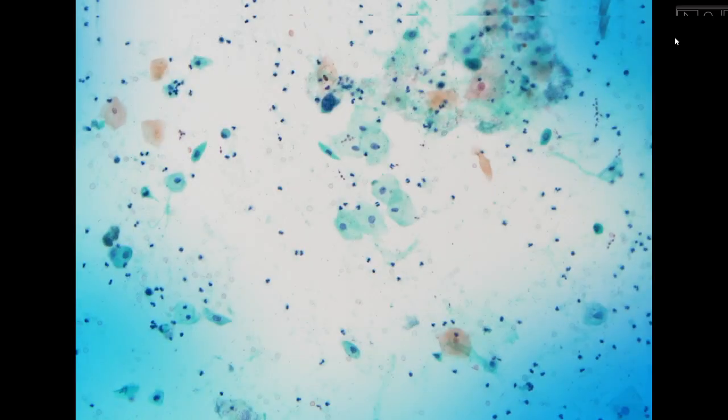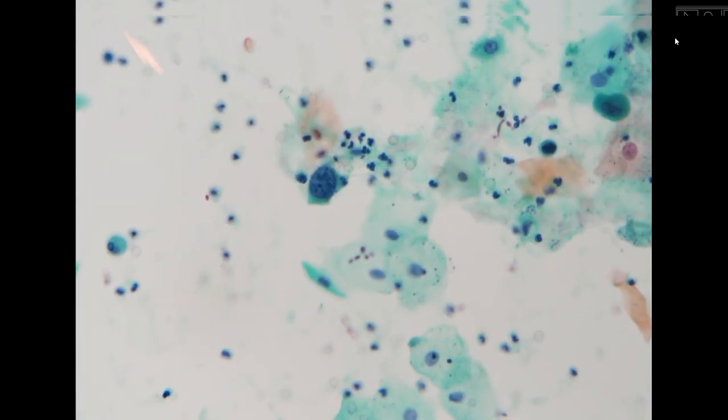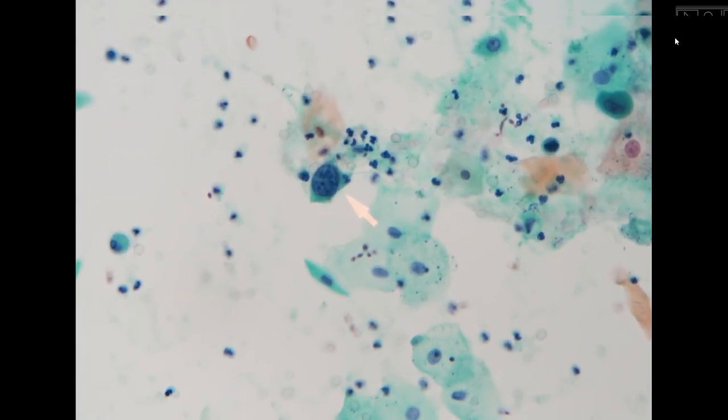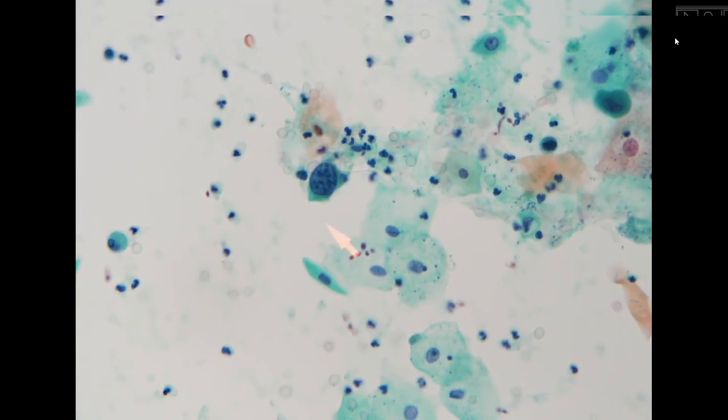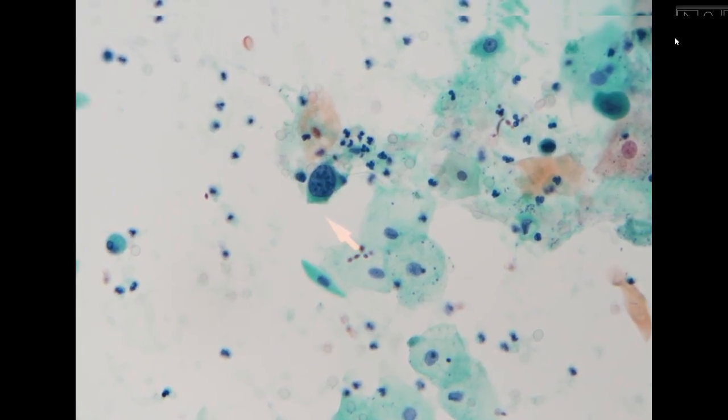Because the patient does have a past history of high-grade flat urothelial carcinoma in situ, this would be the cell that we want to look for. Because in CIS, sometimes the shedding cells in the voided urine specimen would be really scant.